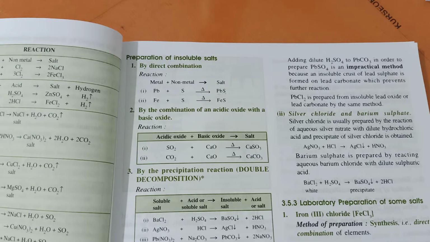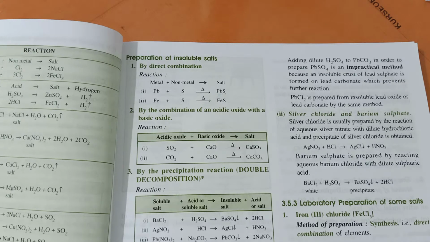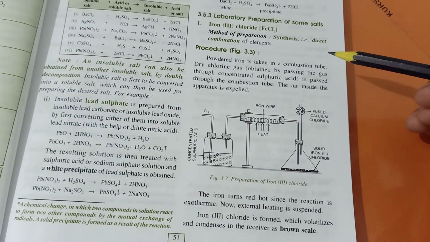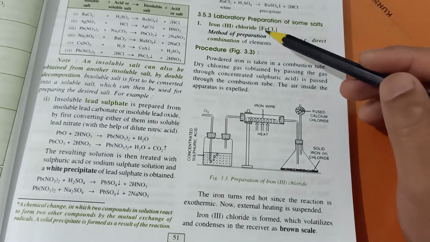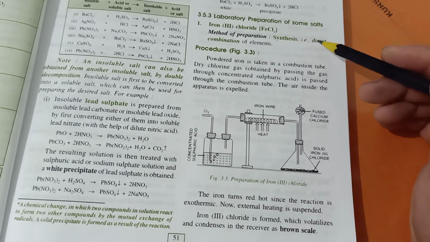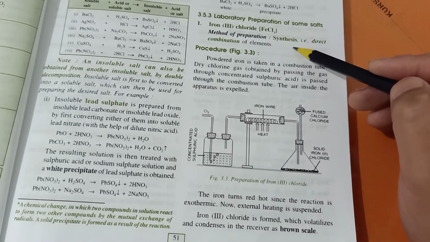Now, in this synthesis reaction, we are going to particularly focus on the laboratory preparation of some salt, especially iron chloride. Now, let us see the laboratory preparation of iron chloride, that is ferric chloride, FeCl3. This is also a synthesis or direct combination method.